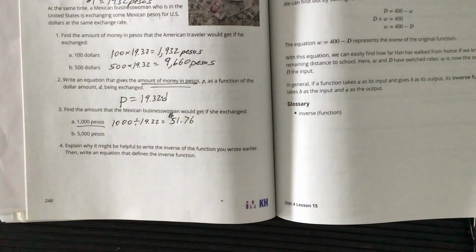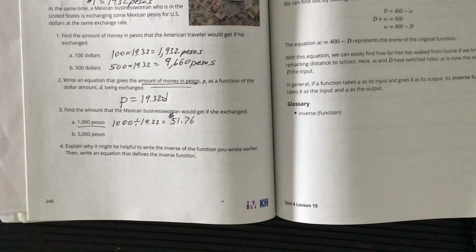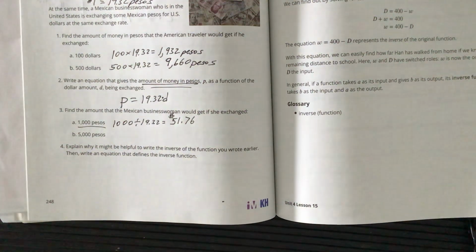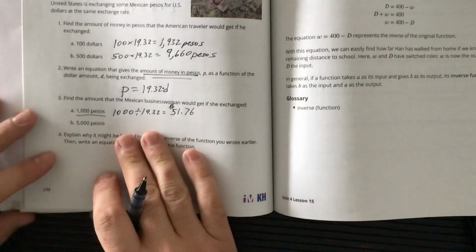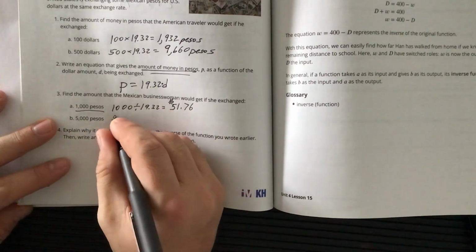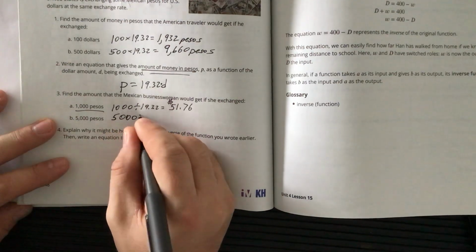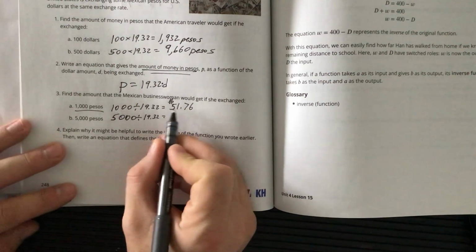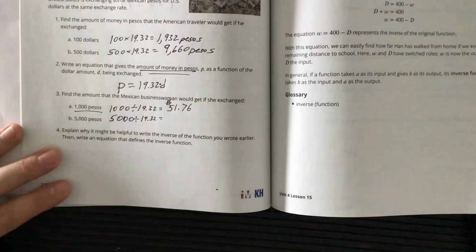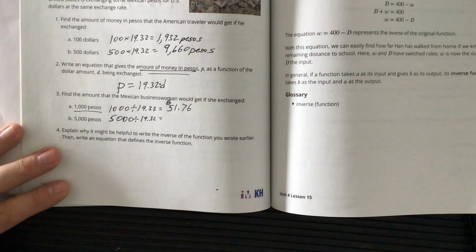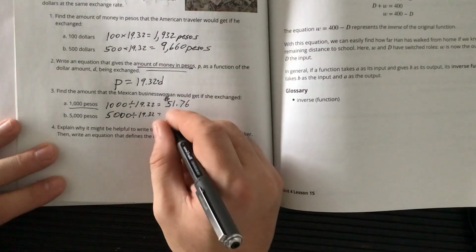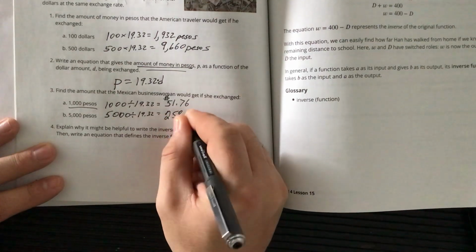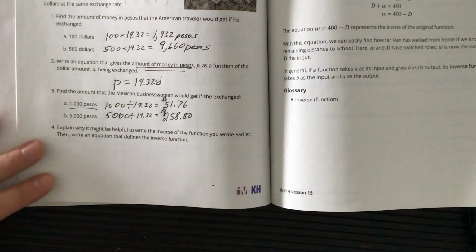Okay, so if you see something marked 1,000 pesos, it is worth roughly $51.67. 5,000 pesos. Times 51. Take this one times 5. Or you can just run the function again. $258.80. $258.80.